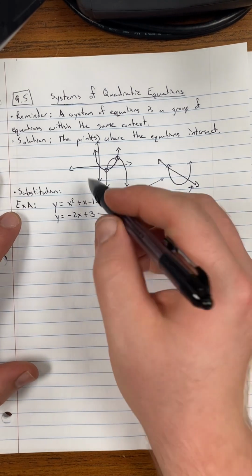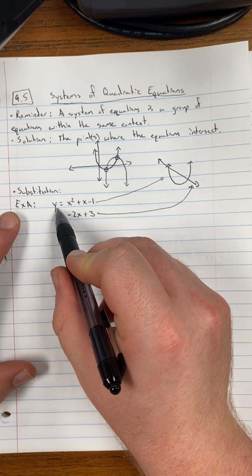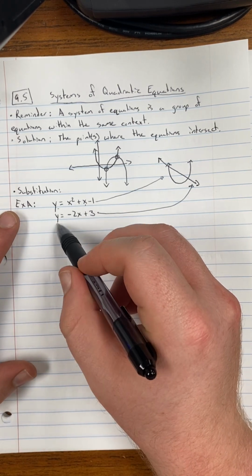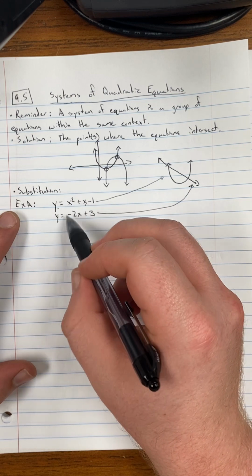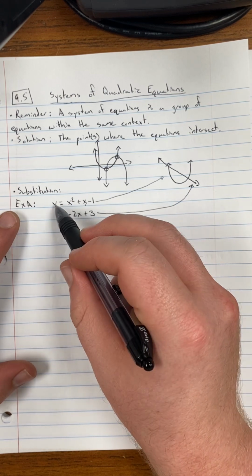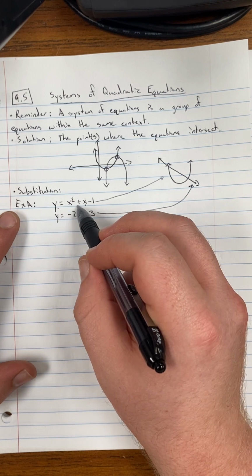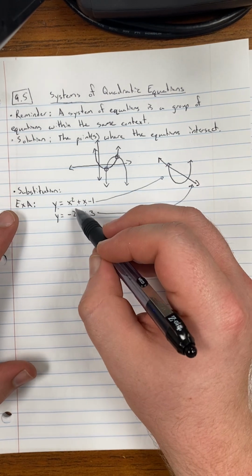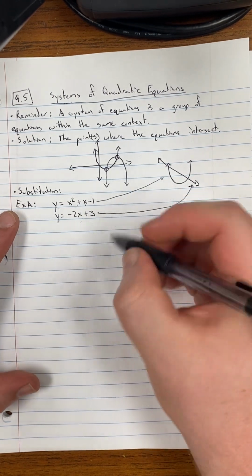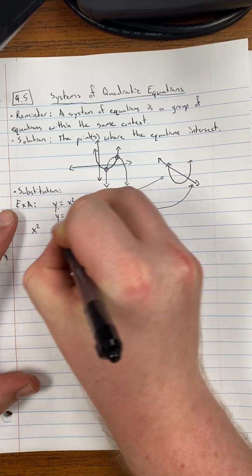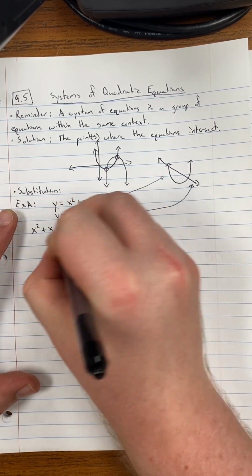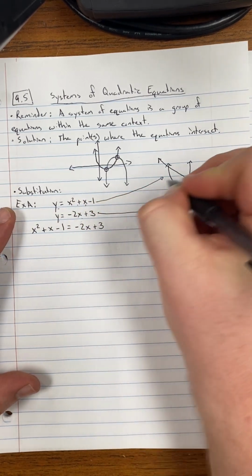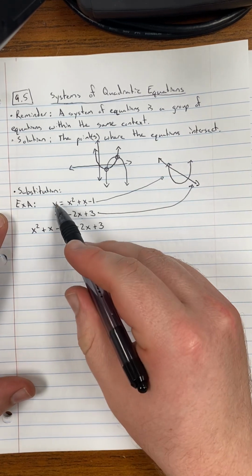So first off, for using substitution, we're going to substitute two things that are equal to each other. So notice that y is equal to y. So if these two things are equal to each other, then guess what? These two things need to be equal to each other. Because by the transitive property, y equals this, but y also equals this. And if that's true, then this must also equal this. So I can cut the middleman out, and I can write x squared plus x minus 1 is equal to negative 2x plus 3.